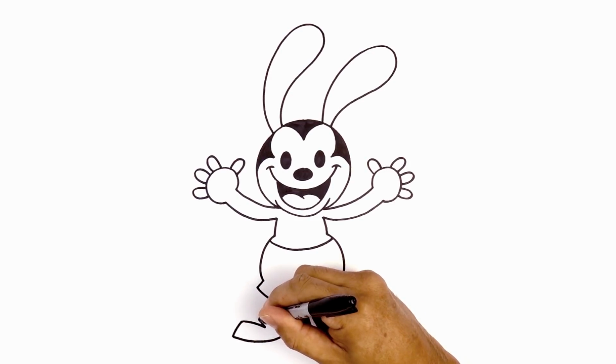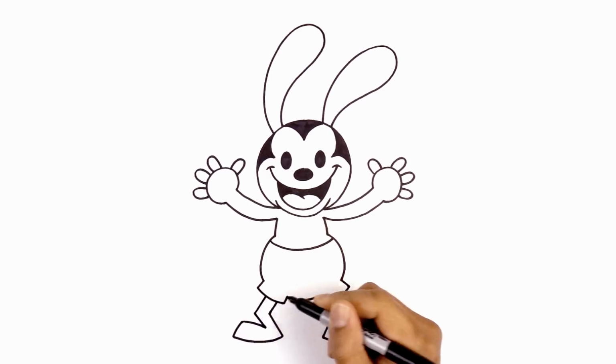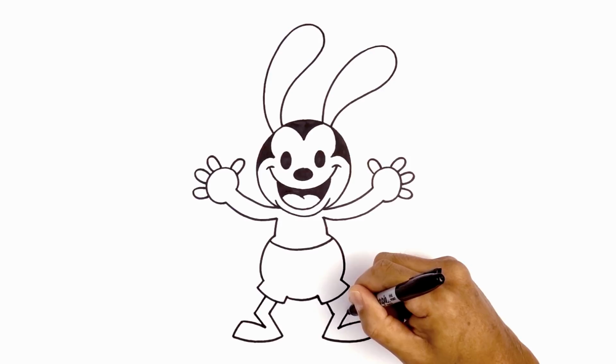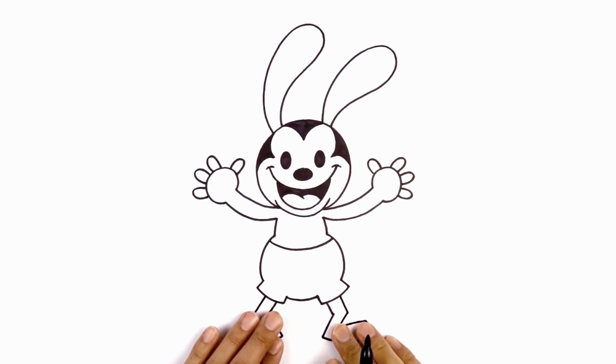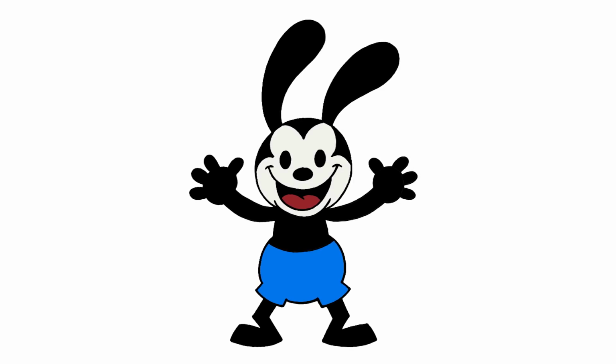Starting up here, we're going to go up and out towards the knee, and we'll pull that up in underneath the shorts. Let's do the same thing on the right. And go up in behind the shorts. We're going to finish this off by coloring all the areas in black, and that's pretty much it. There we have it. There's Oswald, the lucky rabbit.